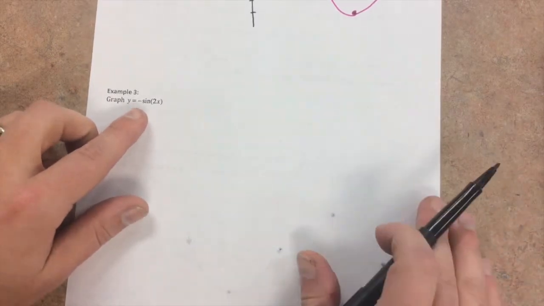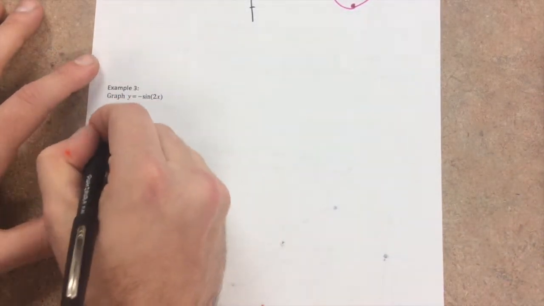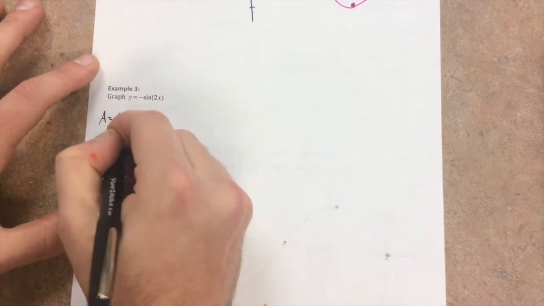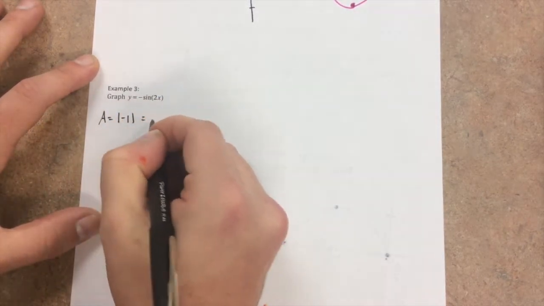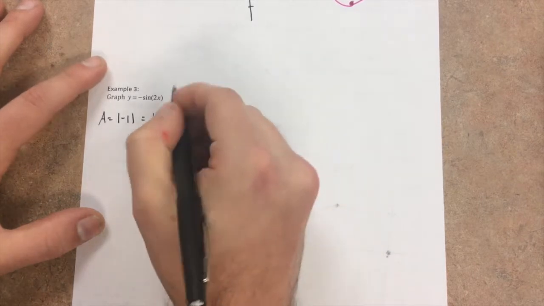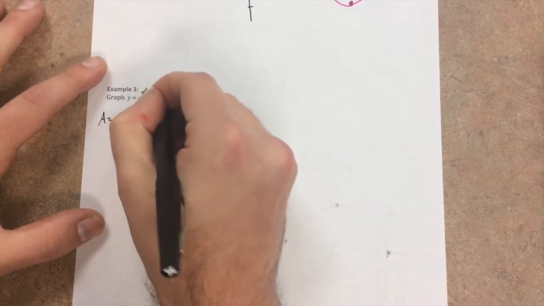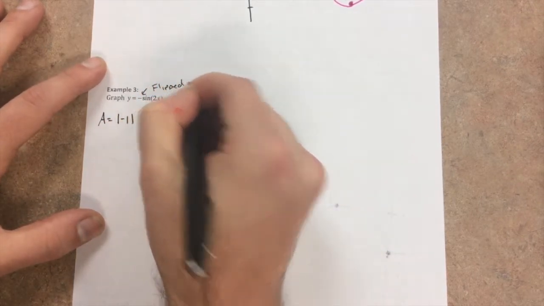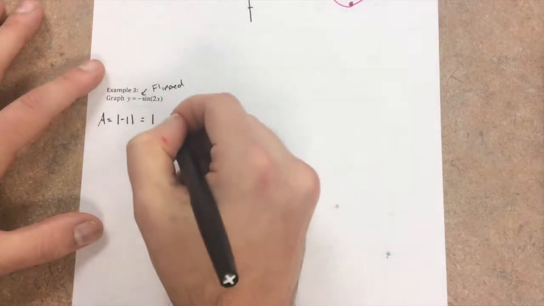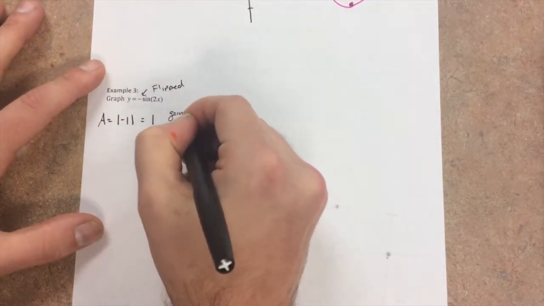All right, example 3. We've got y equals negative sine of 2x. Okay, so our amplitude here is still the absolute value of negative 1. So our amplitude is 1. But that negative sign means we're flipped, or we're going down first.